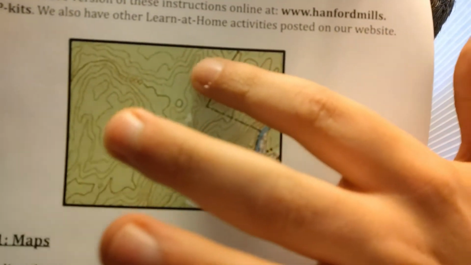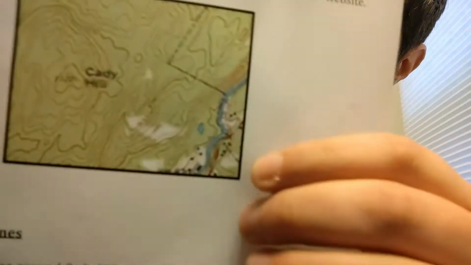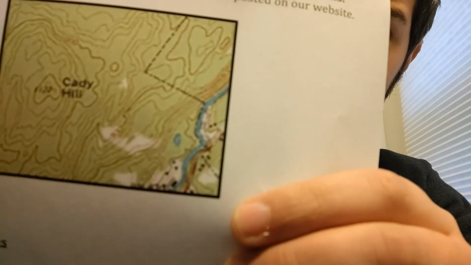Have you ever looked closely at a hiking map and seen a bunch of what look like wavy lines? Something like this, for example. You can see we've got some wavy lines and some thicker wavy lines here. Well, this is a special kind of map called a contour map, and those lines are called contour lines. And they help us tell how tall something is in terms of the landscape. So it can tell us how tall a mountain is or how deep a valley is.